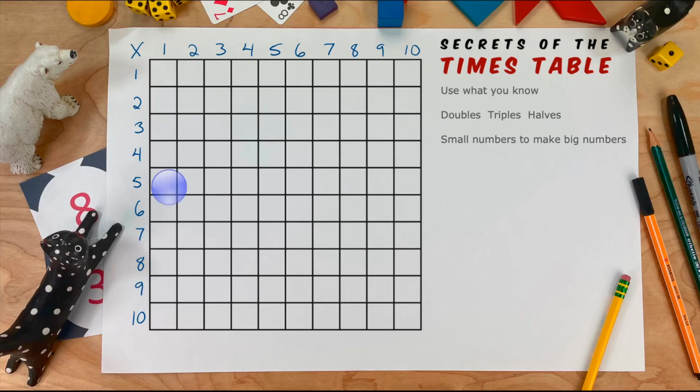Let's start with our ones. Let's look at this column here. Let's use what we know about the ones. Ones are special because they say their name. In math, we call this identity.